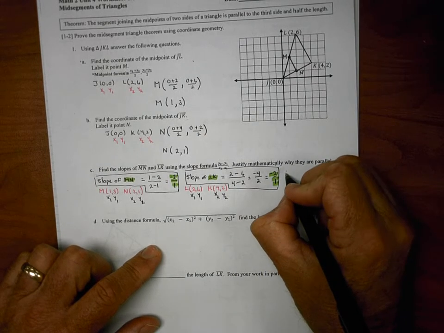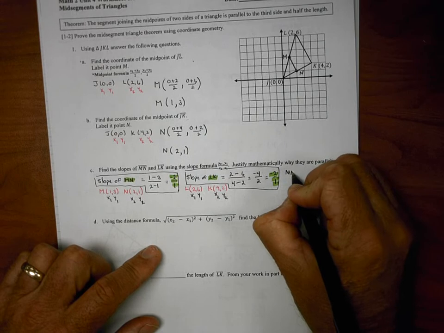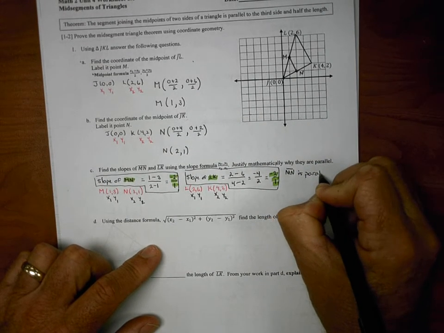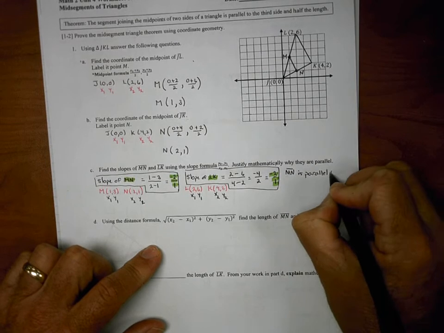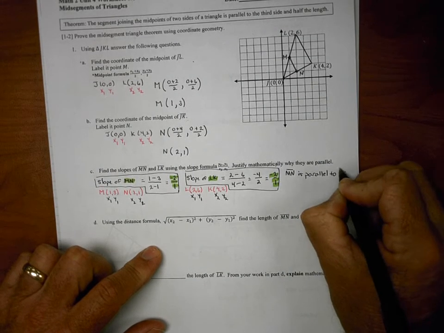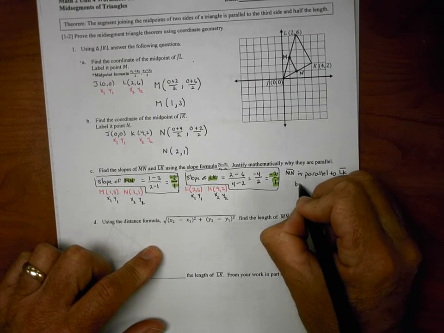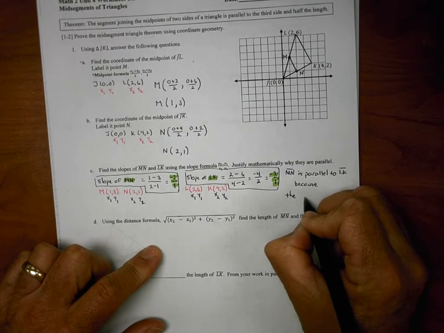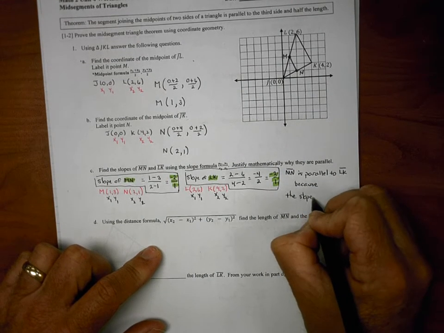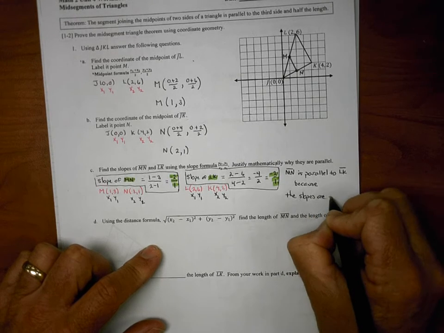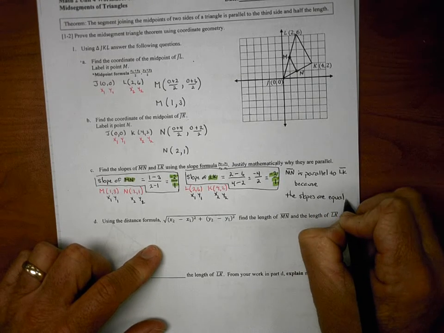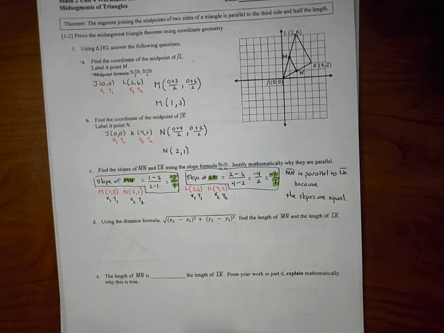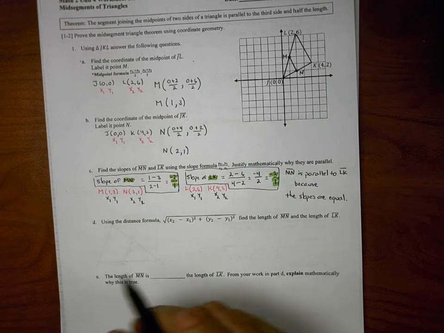So we know that MN is parallel to LK. So those two line segments are parallel because these slopes are equal. Slopes are equal, okay? Mathematically, if slopes are equal, it means the two lines have to be parallel. That's how you would do part C.